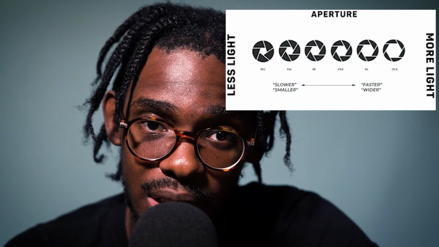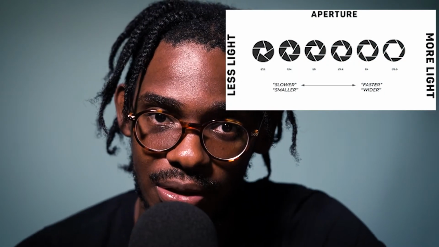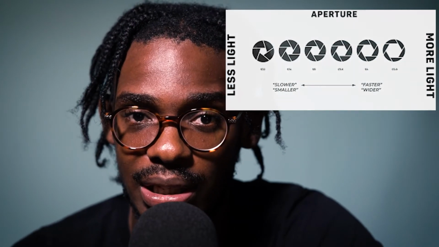Now, the one thing that seems to be confusing to people in regards to aperture is the measurement. You have to keep in consideration that the lower the number is, the more light it's letting in. And adversely, the higher the number is, the less light it's letting in.